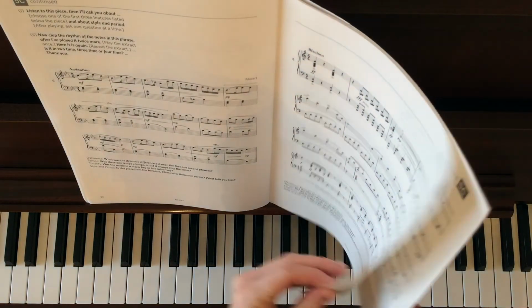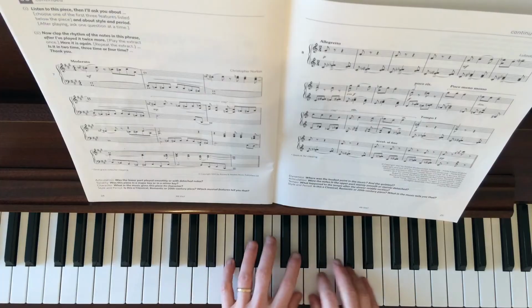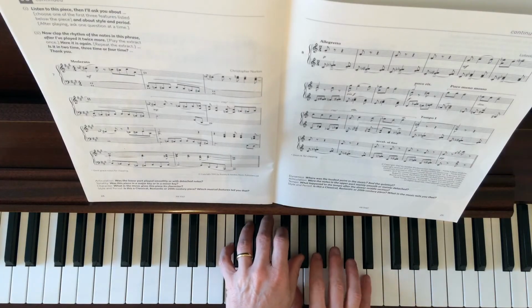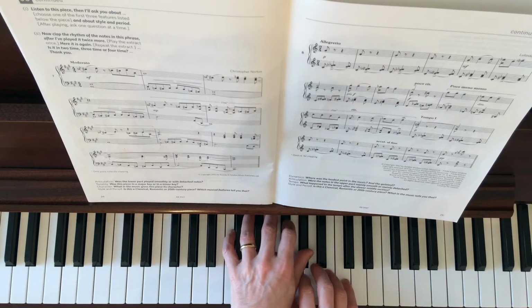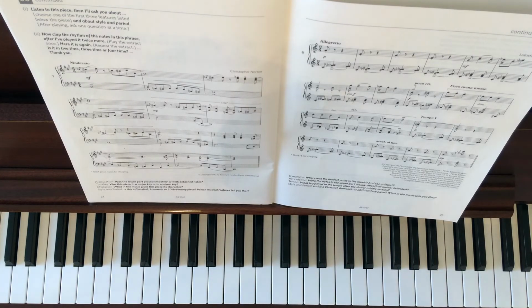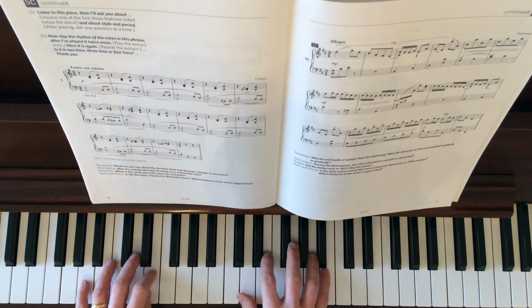I'll play another one here. See what you think of this one. Oh, see if I can play it. Okay, it's like... already thinking 20th century, okay? Even without looking any further than that. What about this one?